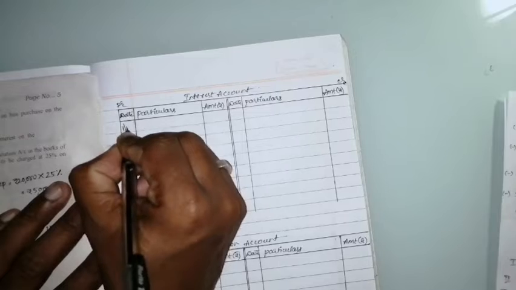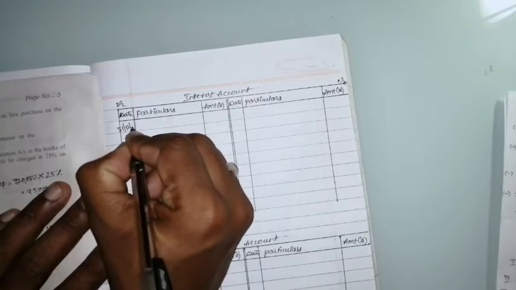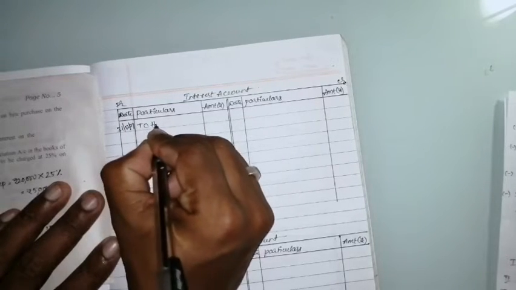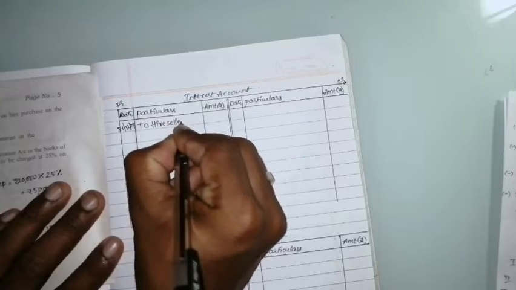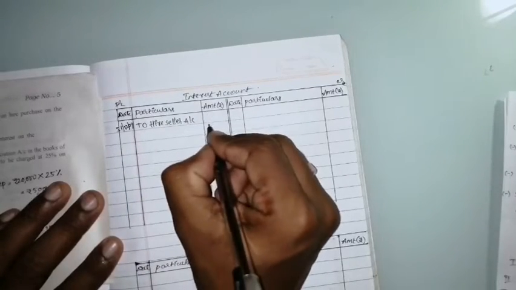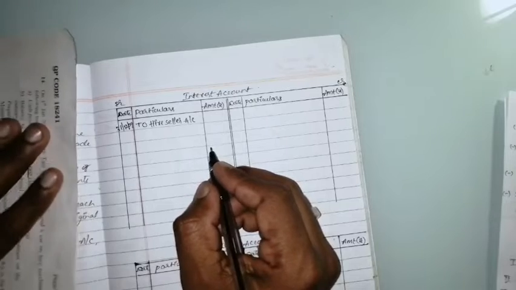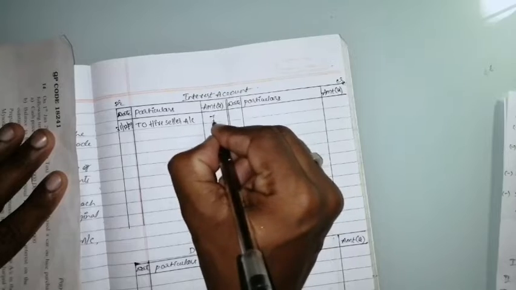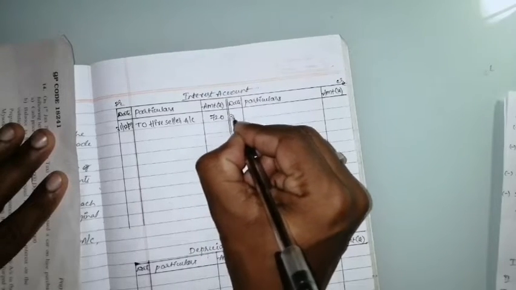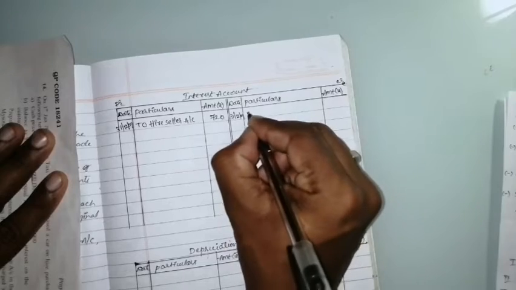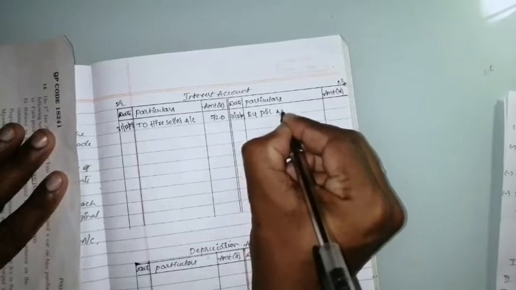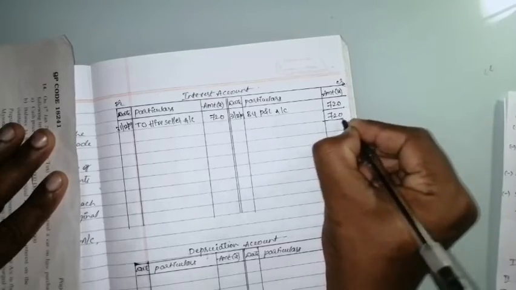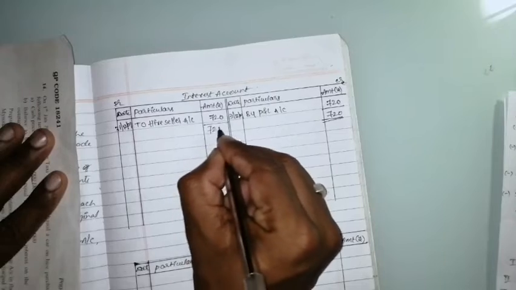On 31st December 2009, to hire seller account, how much? The first year interest, 720, right? First year interest 720. This interest will be transferred to the profit and loss account, by profit and loss account 720. The first year account will be closed.